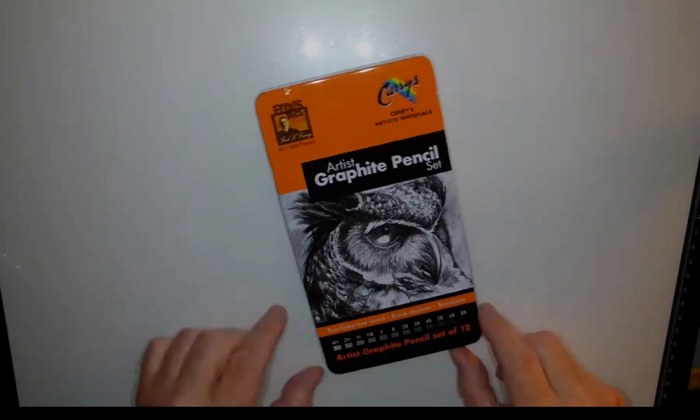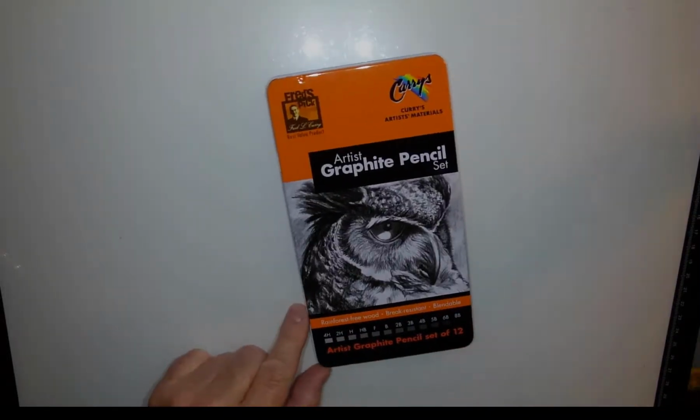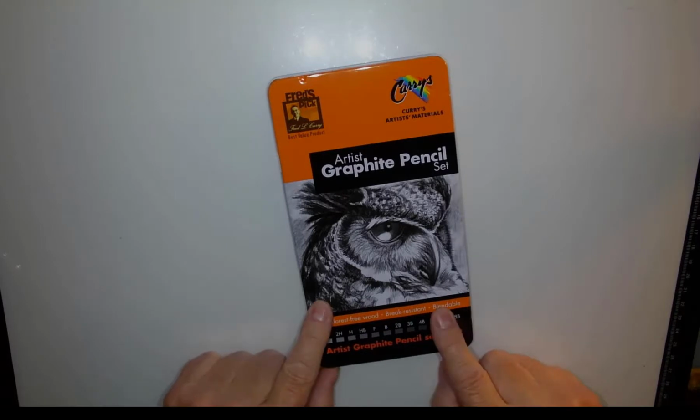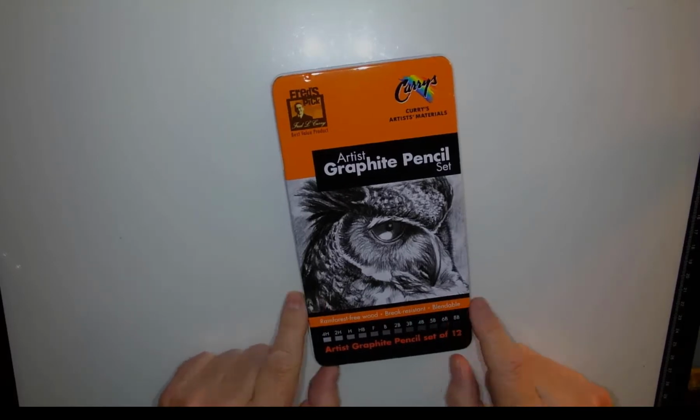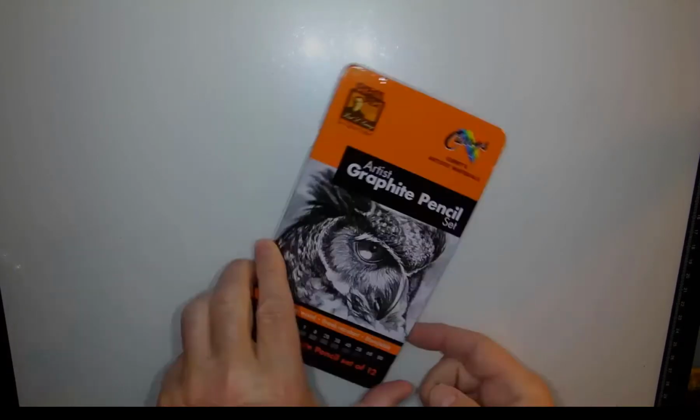I have an electric pencil sharpener, but I'm going to go through the equipment that you're going to have to be working with in this particular class. So let's take a look at what's in your art kit. First and foremost, we need something to draw with. And here you should have this Curry Artist Graphite pencil set.